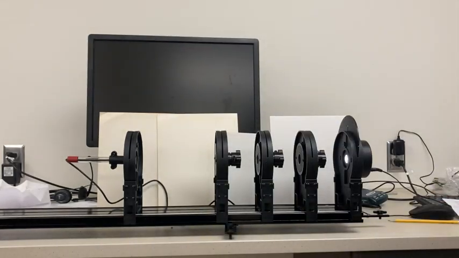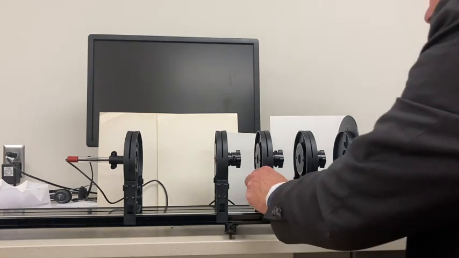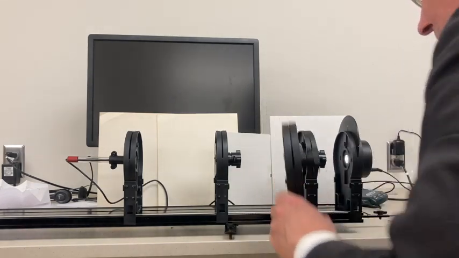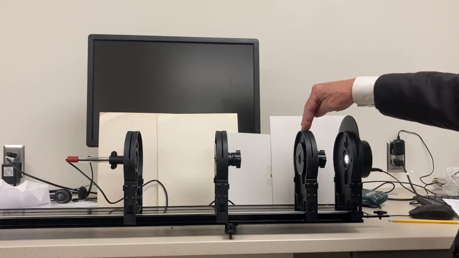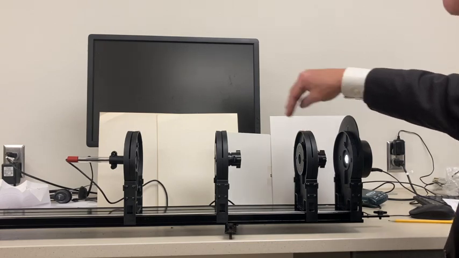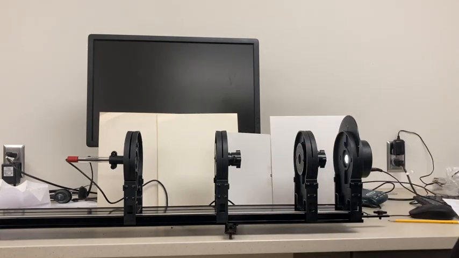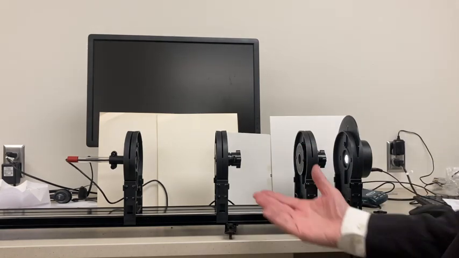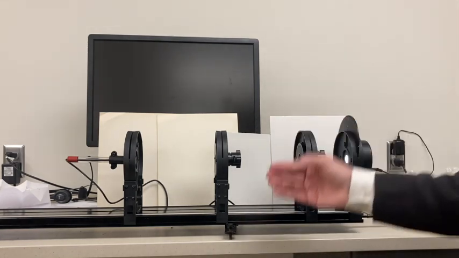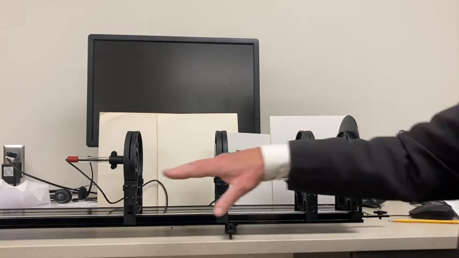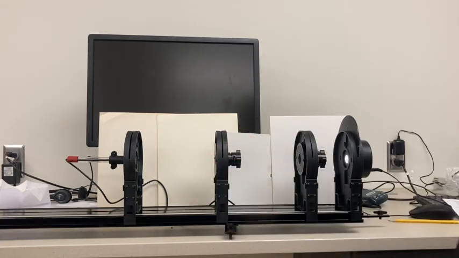For this part, the first one is at 0 degrees. The second one is at 90 degrees. So as we saw earlier, when this one is vertical and this one is perpendicular to that, no light gets through at all.